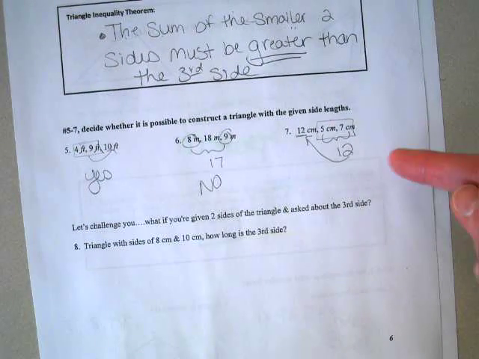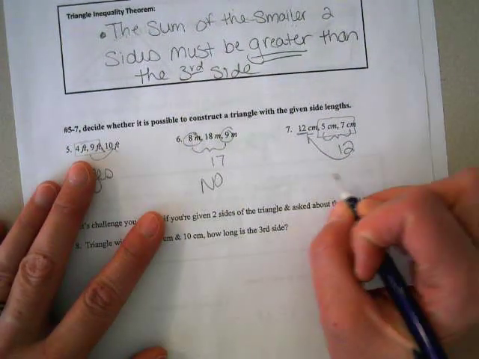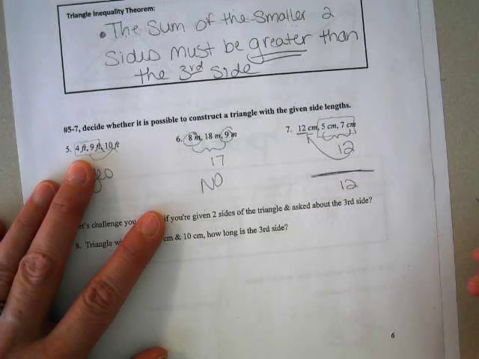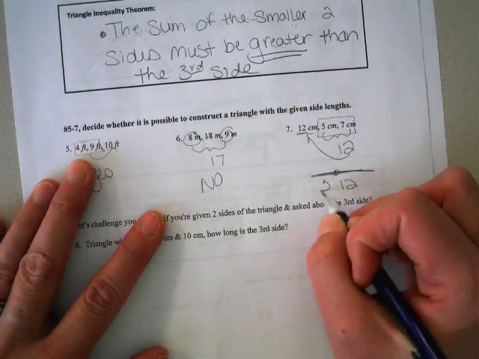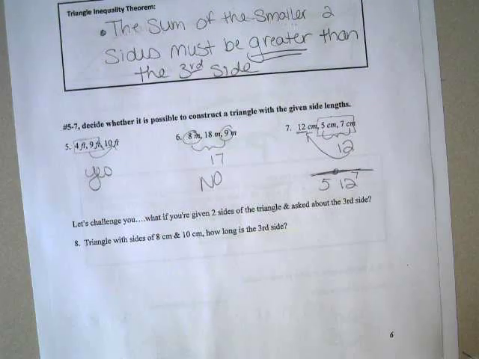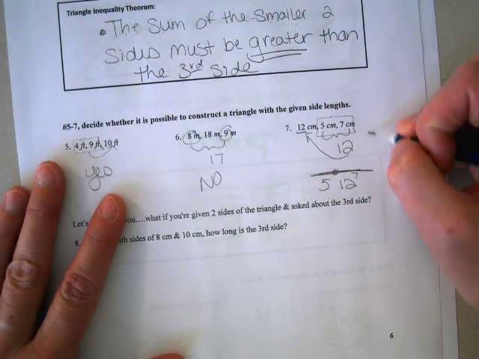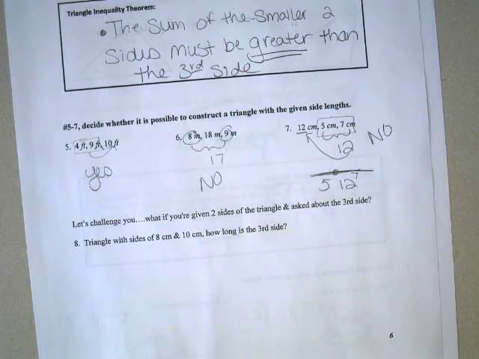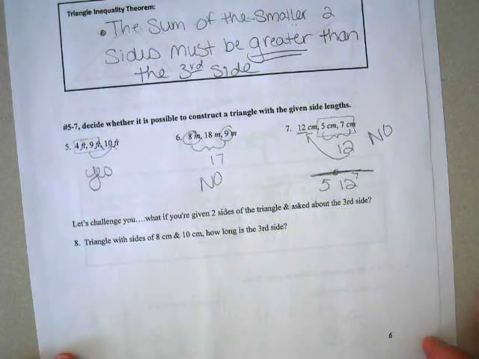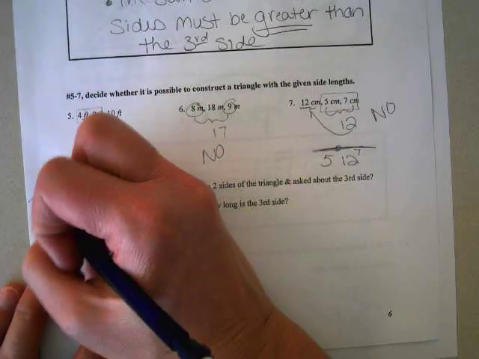So if you tried to draw this, it would be a 12, then you'd have a 5, and then you'd have a 7. There would be no bend. It would just be a flat line. So we would say, no, this would not make a triangle. Okay? All right. This is part 3.